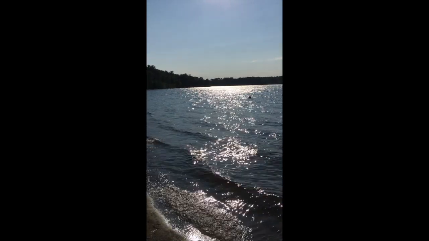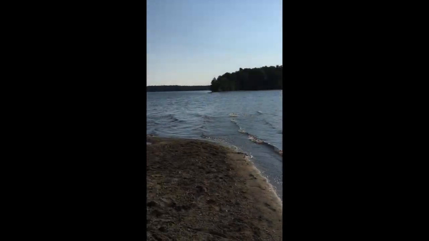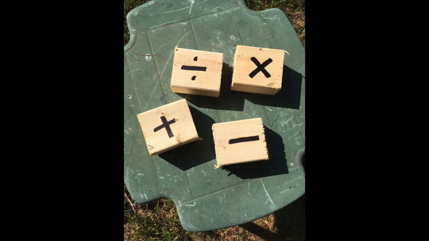On top of it will be a bunch of blocks of wood, and on the blocks of wood will be pluses and minuses, division signs and multiplication signs. And everyone from your team is going to take one and bring it back up to the house, right into the backfield, where you're going to find the obstacle course.